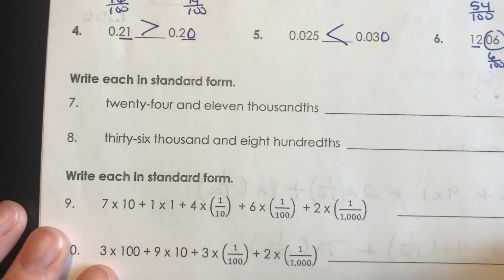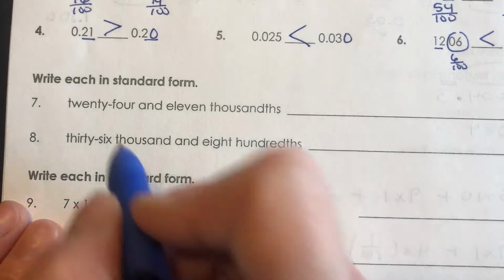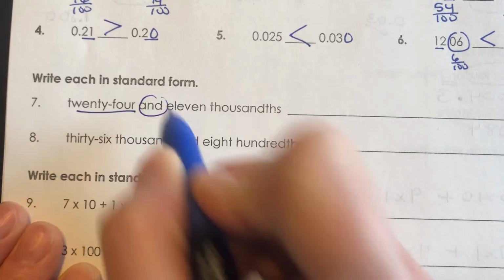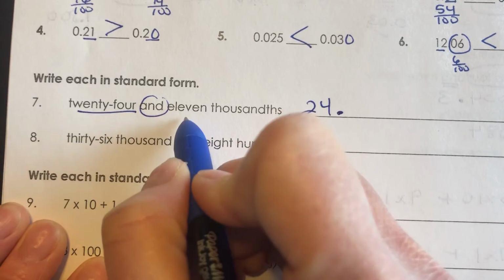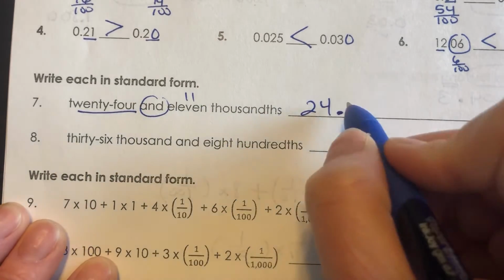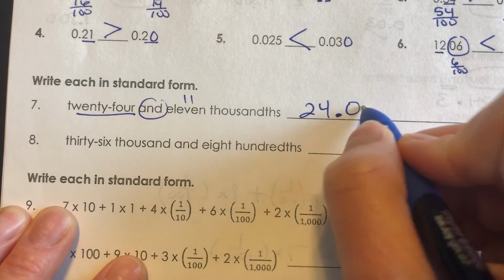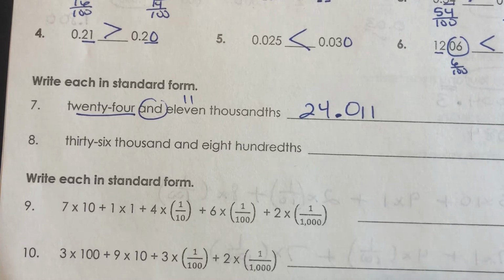For 7 and 8, you're supposed to write each in standard form. So we're just writing the regular old digits for it. I see 24 and, so I'm going to put 24 with the decimal point. Then I see 11 thousandths. That means I need the second one there to be in the thousandths place. So I need to put a 0 in the tenths place and then write my 11 so that the last digit is in the thousandths place.